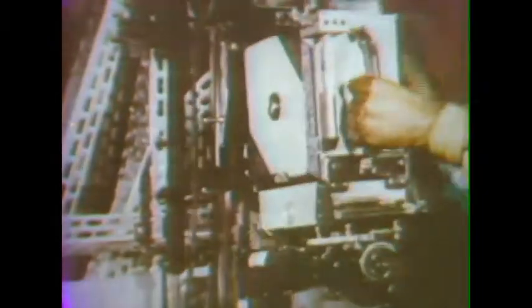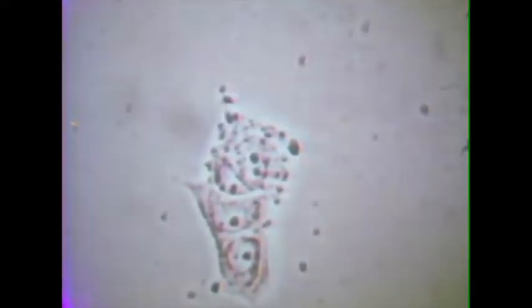Ready. The camera exposes one frame of film every 15 seconds. A fraction of a millimeter separates the microscopic lens from the infected slide. Here are the first dramatic film shots. A group of cells. The virus has already attacked one which has contracted spasmodically. The phenomenon is called boiling.